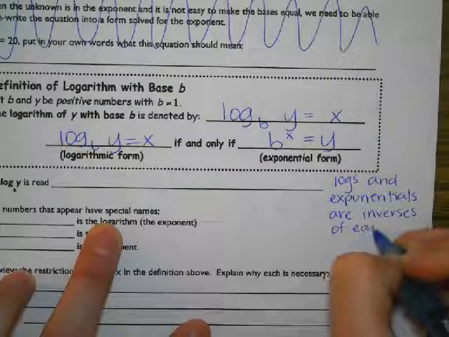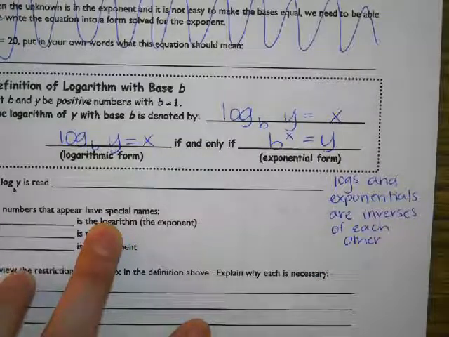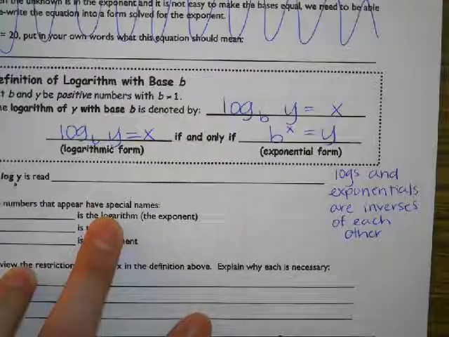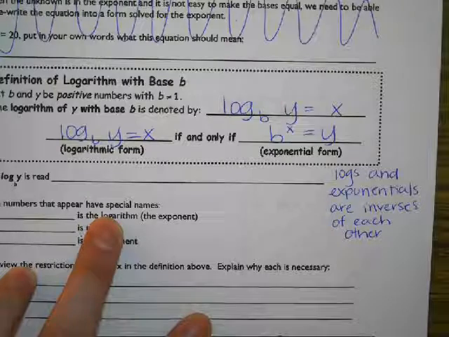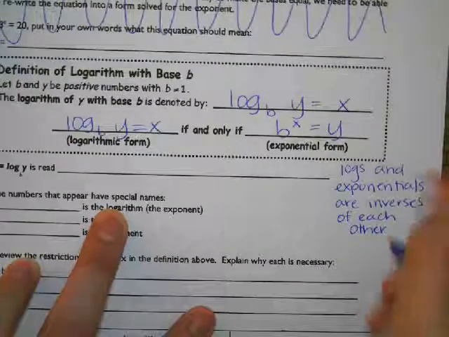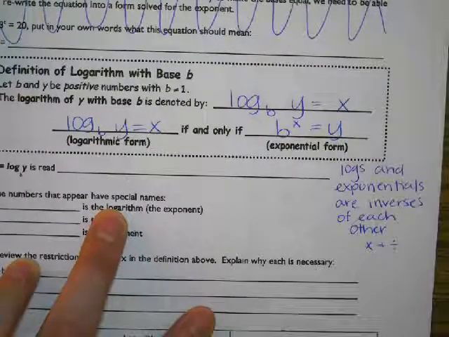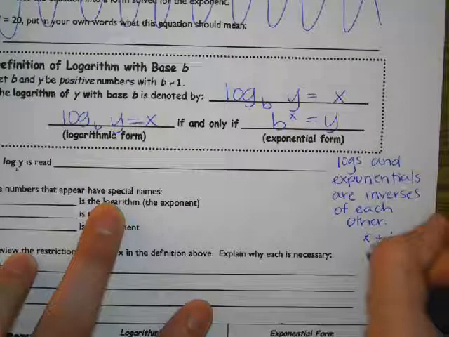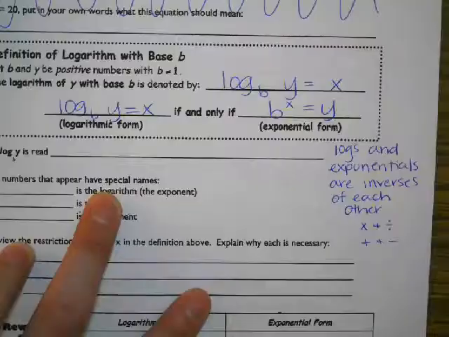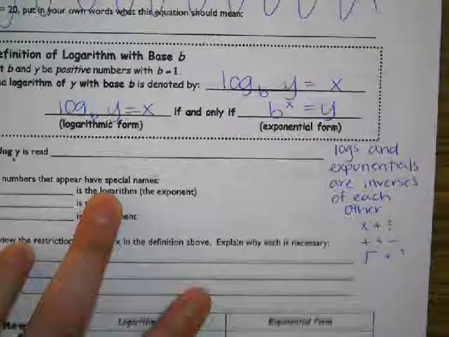Anyone remember what inverses means? Yeah. They're opposites, or what else? If you multiply something, then you can divide it. Yeah, so what you're meaning is they undo each other. So opposites of each other, or they undo each other. An example is multiply and divide. What's another example? Add and subtract. What's another example? Square root. Yeah, square root and exponent of 2, right?